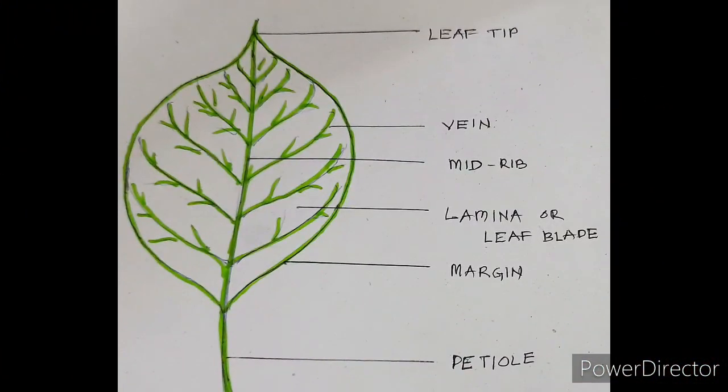Let us see the picture of external features of the leaf. The base of the leaf has a stalk which is called the petiole. The length of the petiole is different in different plants. The leaf margin and the surface of the leaf is called the lamina or leaf blade. The middle of the leaf with the skeletal structure is called the midrib. The midrib is divided into many veins and they are spread all over the leaf lamina. And the tip of the leaf is called the leaf tip.